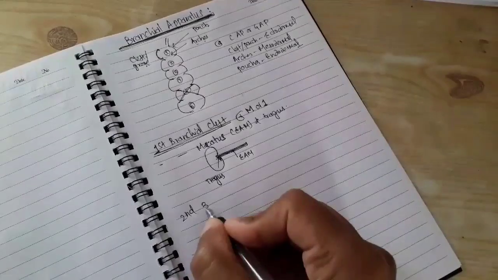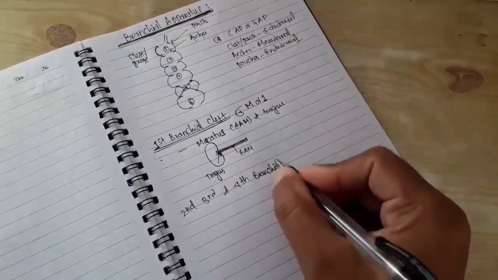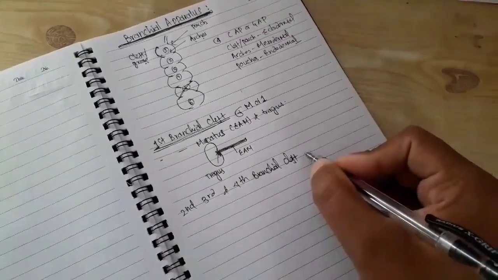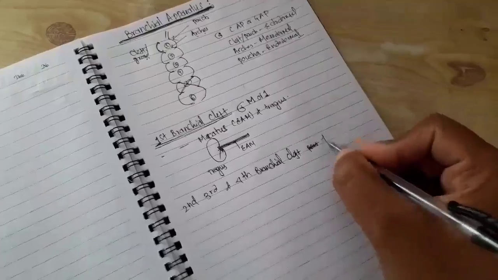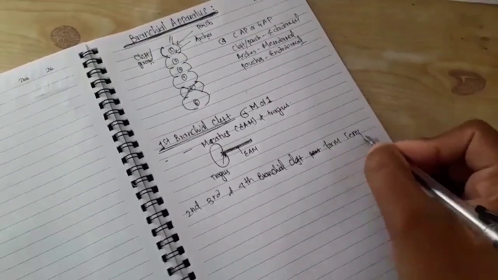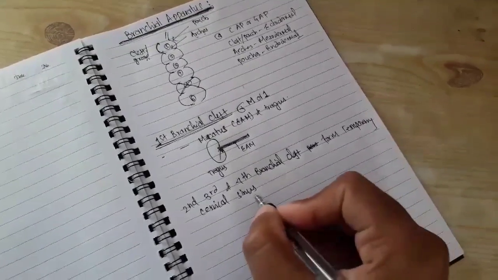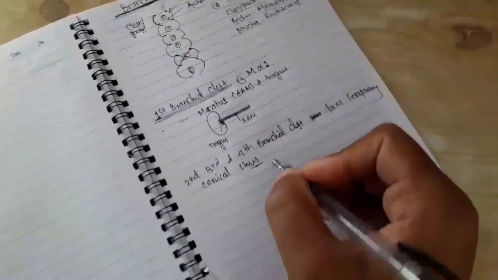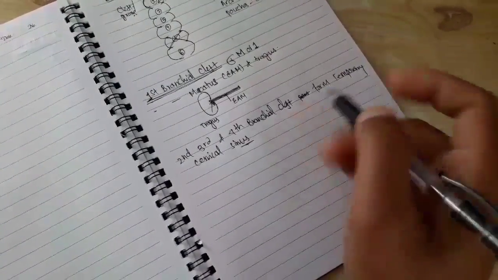Now the second, third and fourth branchial clefts form the temporary cervical sinus. The temporary cervical sinus is obliterated by the developing mesenchyme from the branchial arches.